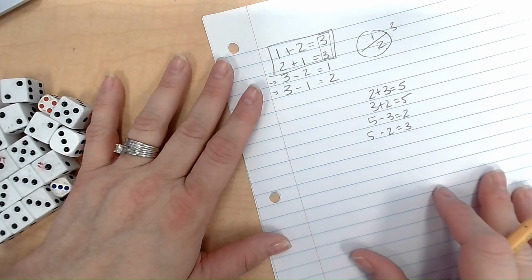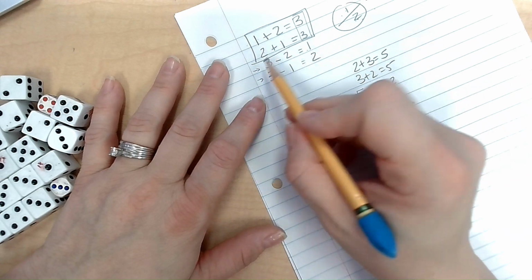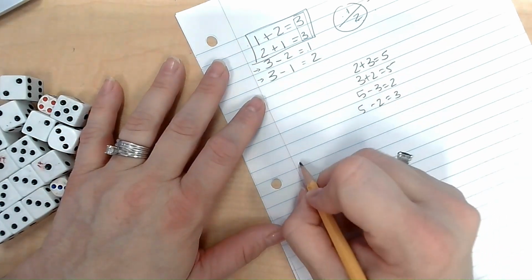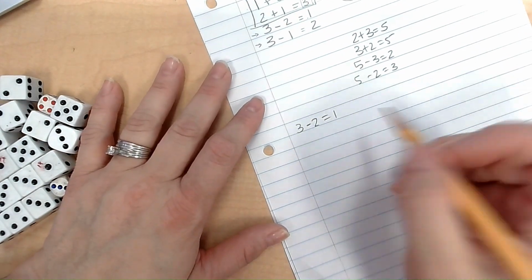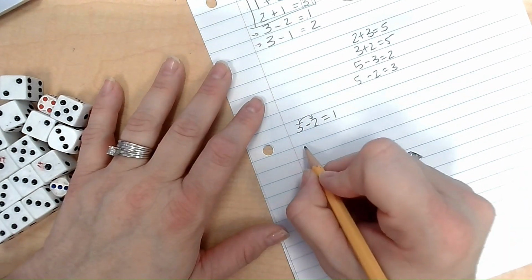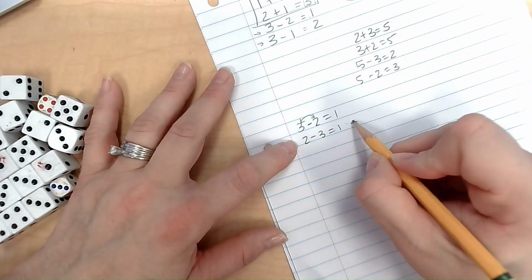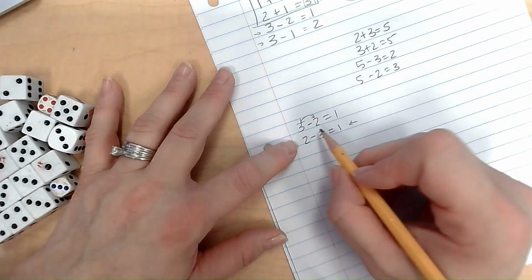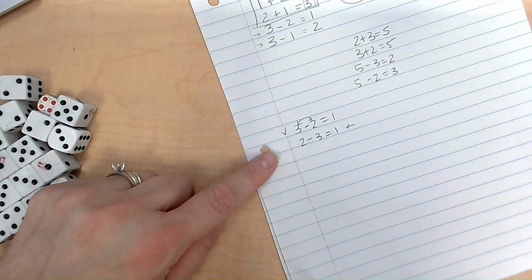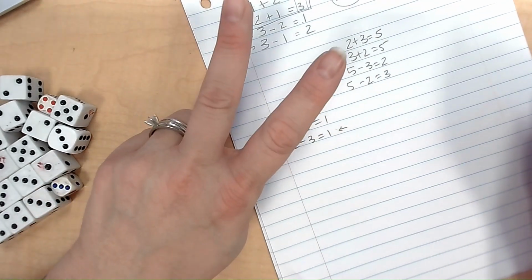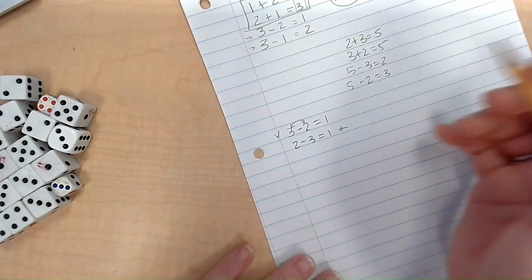You cannot switch subtraction. So 3 minus 2 equals 1. Let's see what happens if I switch these. I have 3 minus 2 and it equals 1. Let's switch it. The question is, is this a true statement? Well, 3 minus 2 is 1. This one checks out. It is a true statement. But if I have 2 minus 3, I get to 0. It's actually a negative number.